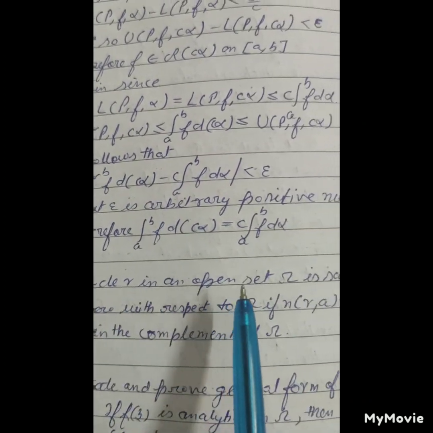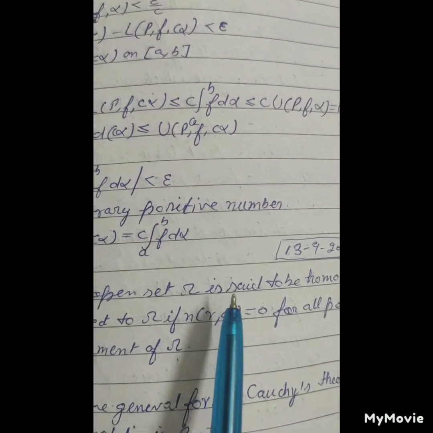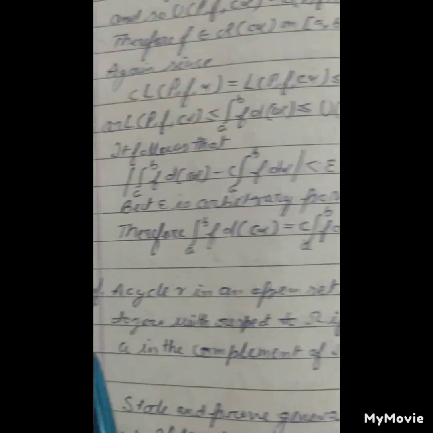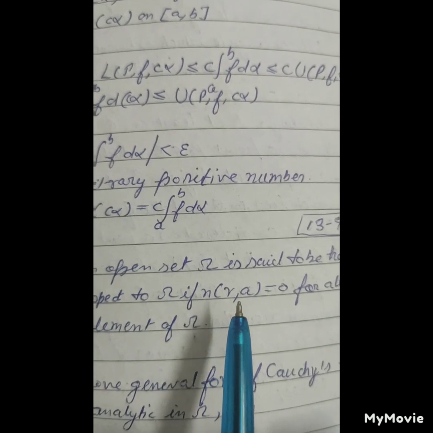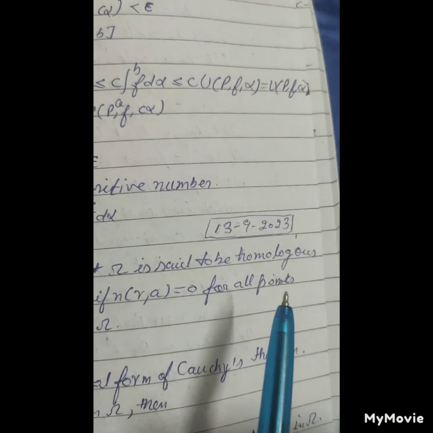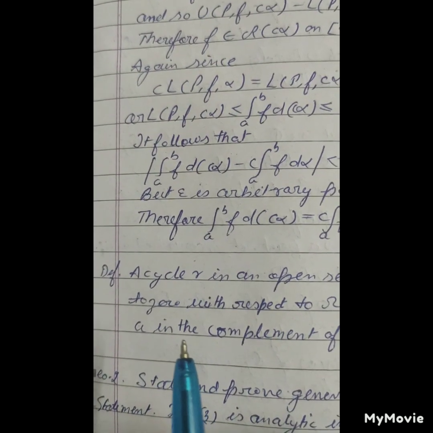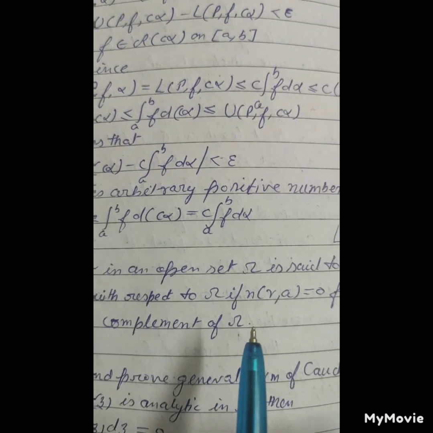A cycle gamma in an open set omega is said to be homologous to 0 with respect to omega if the winding number n(gamma, a) is 0 for all points a in the complement of omega.